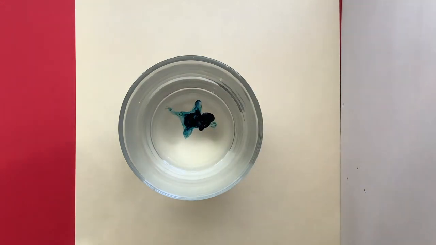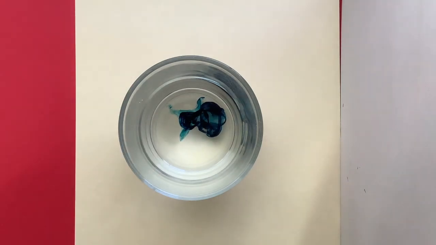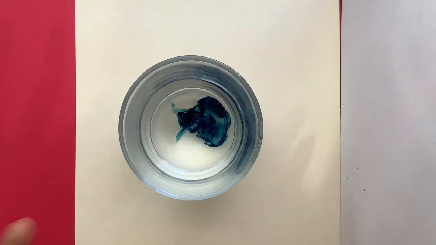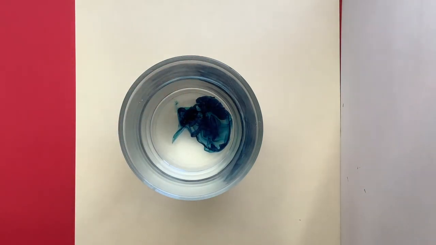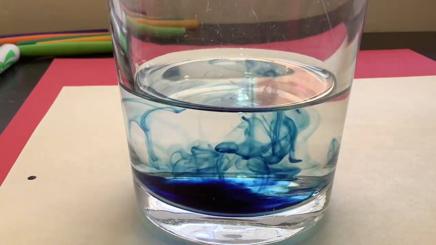And the reason that I'm doing this is because I'm gonna show you that I'm not going to stir my water. Okay, I'm gonna try not to move the desk too much. But by itself, you see how I added a drop of food coloring. By itself, this food coloring is going to be mixed through the whole solution without me stirring it. I'm gonna put it in another angle now.